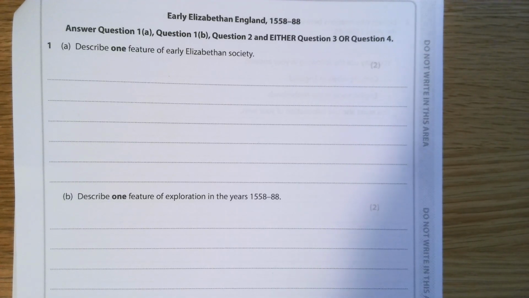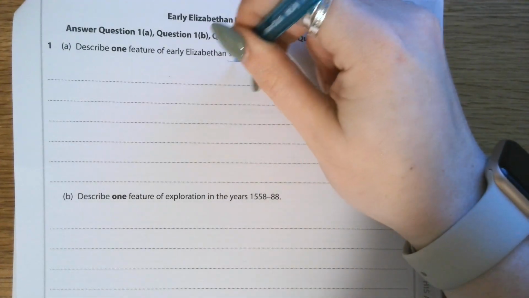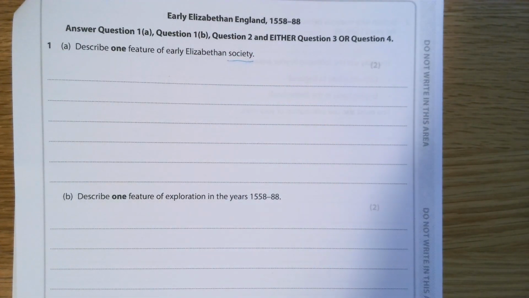At this point in the exam, you might want to have a highlighter with you. You can't use a highlighter in any part of your answer, but you can use it to highlight parts of the question that you think will help make you focus. So for instance, if I was going to highlight society in this question, because that's what it's asking me about, this first one here. I know that a society question for Elizabeth is asking me about ordinary people. It's asking me about the hierarchy, and so that's what this question is asking.